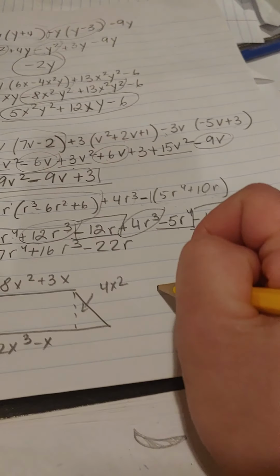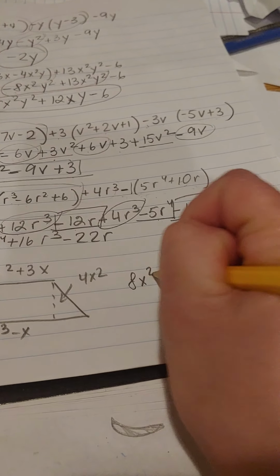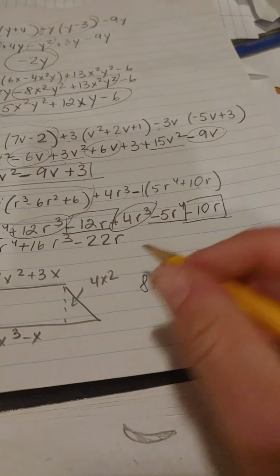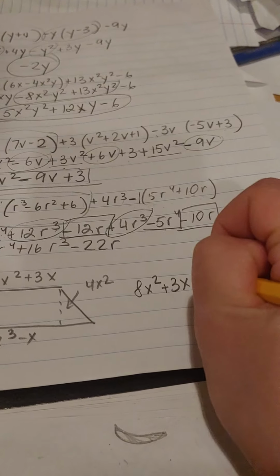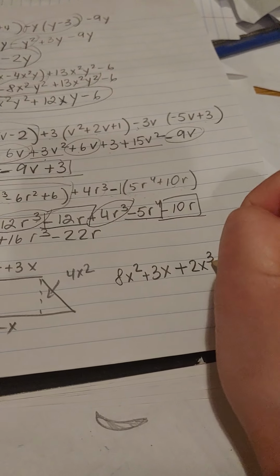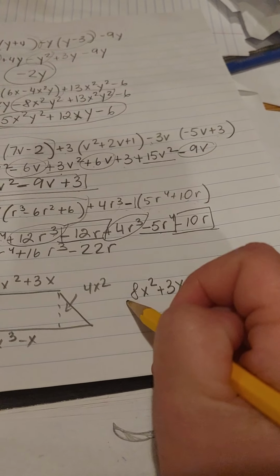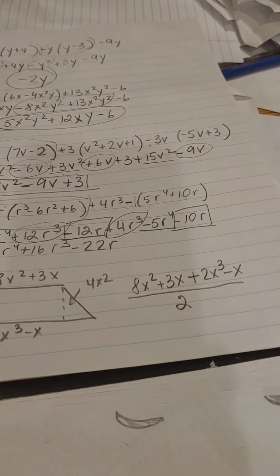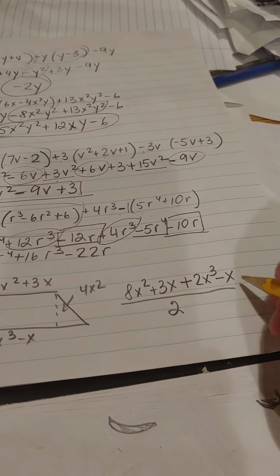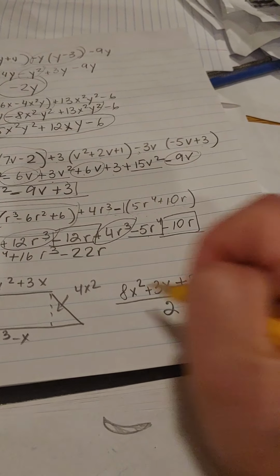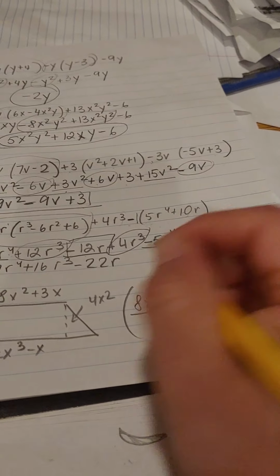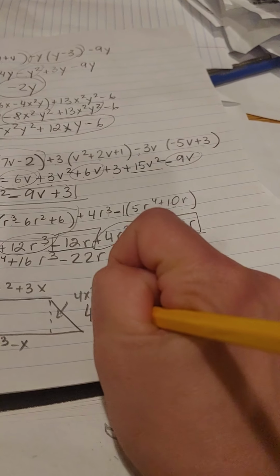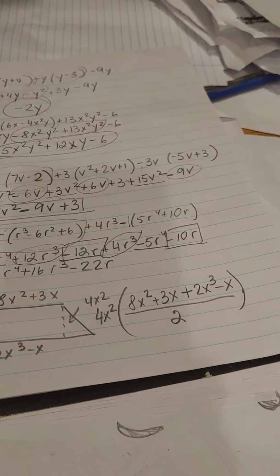So for the sum of the bases, we're going to add the bases together. So it's base number 1 plus the second base. And we're going to divide it by 2, and then we're going to multiply it by 4x squared, which is the height.